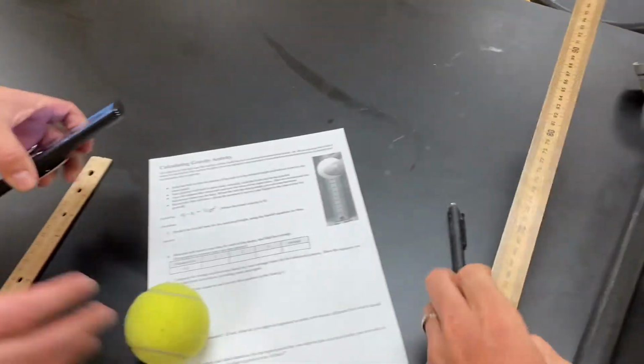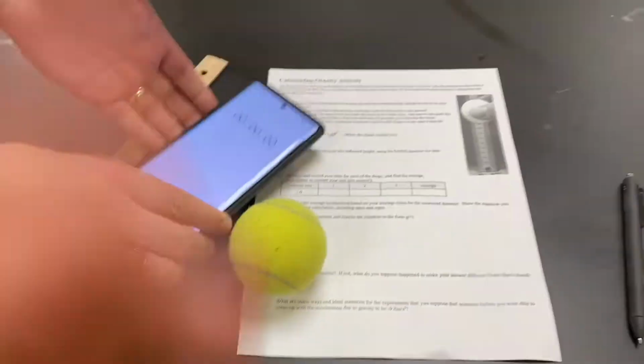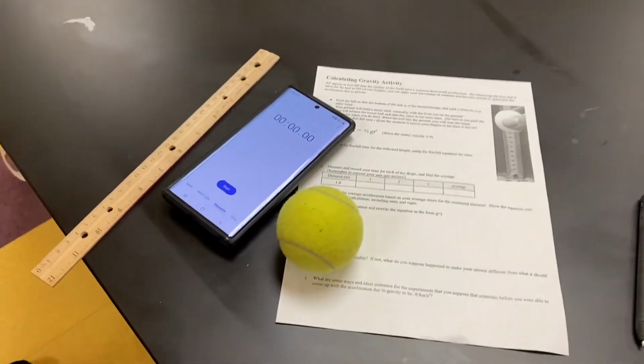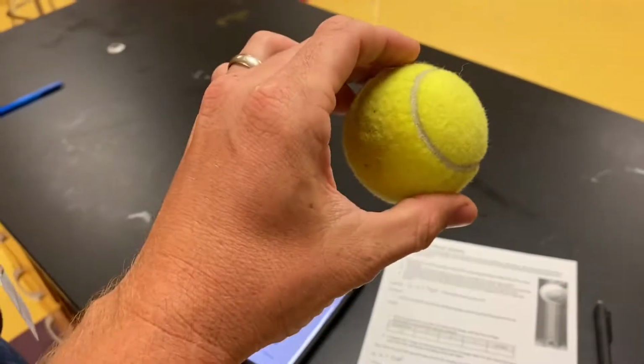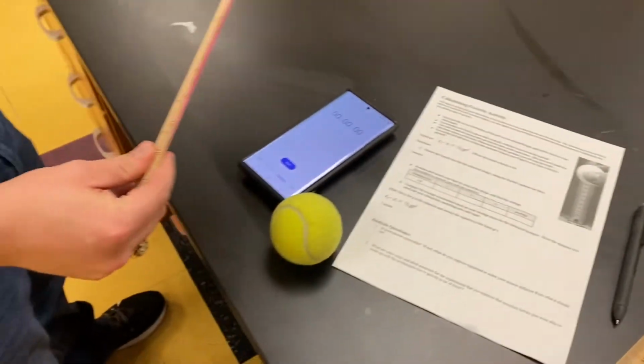So the things you're gonna need for this lab: some sort of a ball, or maybe something that's not gonna break if you drop it from a meter. You will also need a meter stick. We're gonna use a tennis ball. Notice it does not break whenever we drop it. It also does not break the floor whenever we drop it.